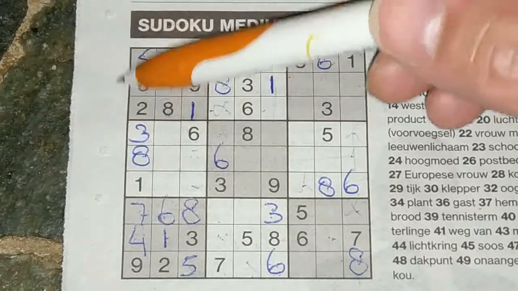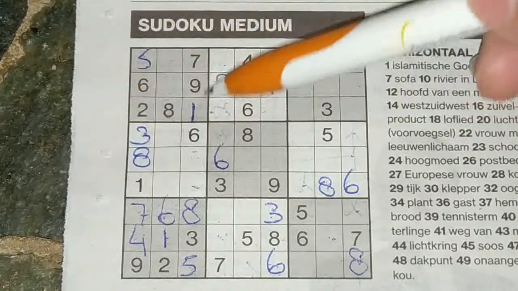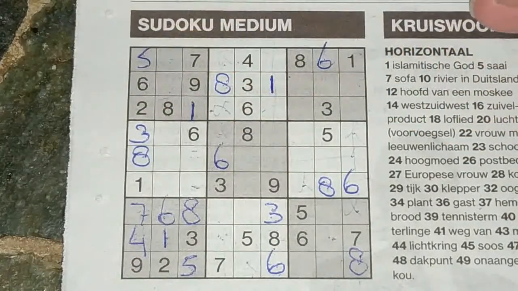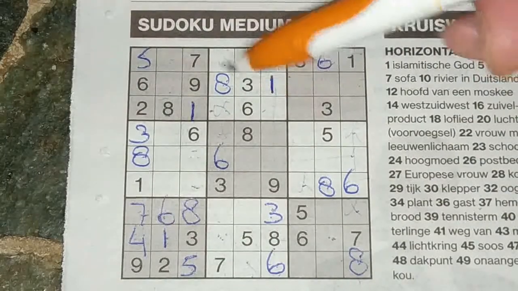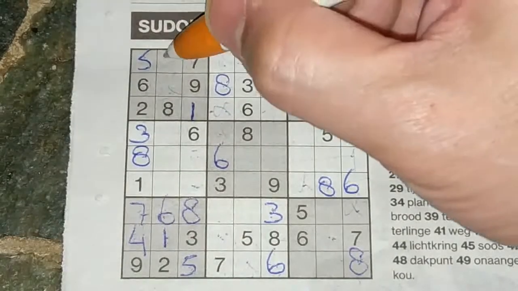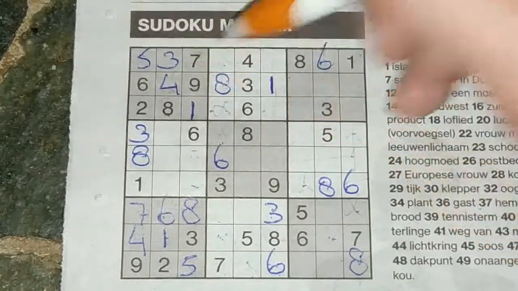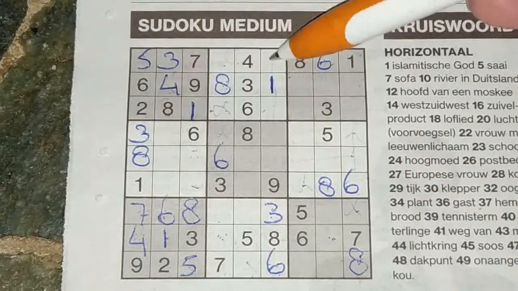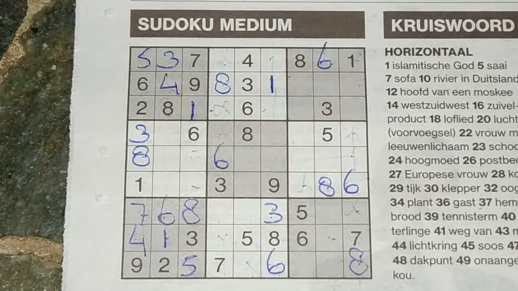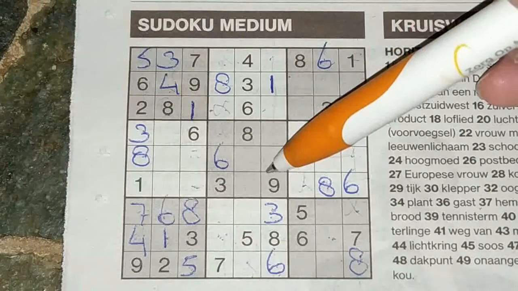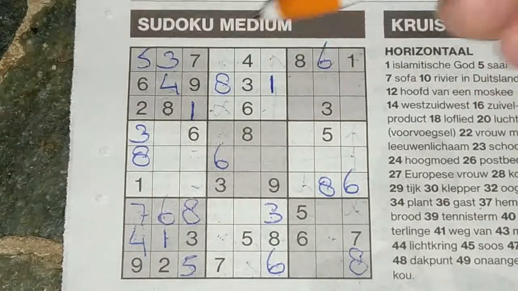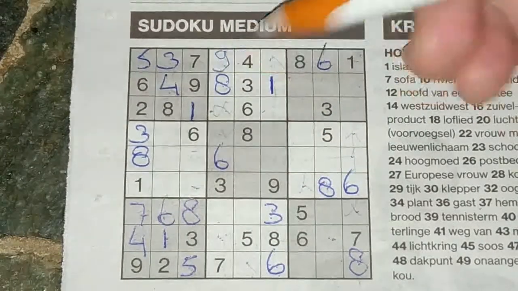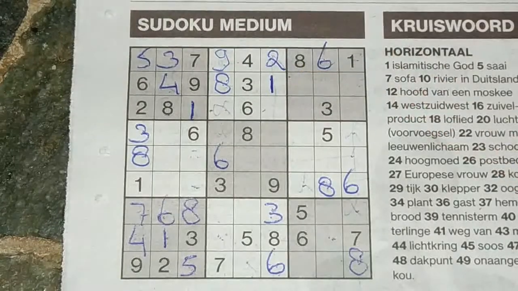Here, the two missing numbers of this big square are the numbers 4 and 3. We have a 3 there, so no 3 here. 3 must be here, and the 4 goes there. Two missing numbers in the first row for the numbers 2 and 9. We have a 9 here, so no 9 there. 9 must be here, and the 2 goes there.